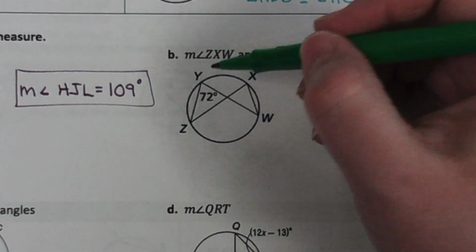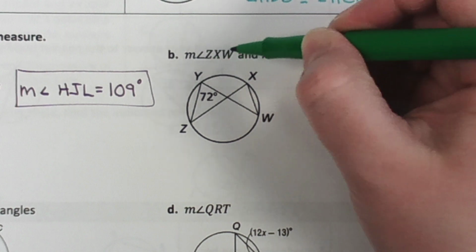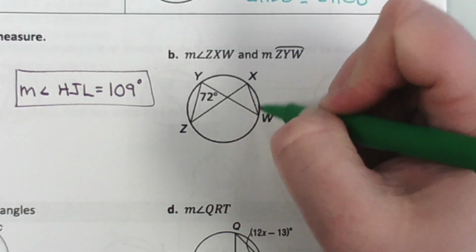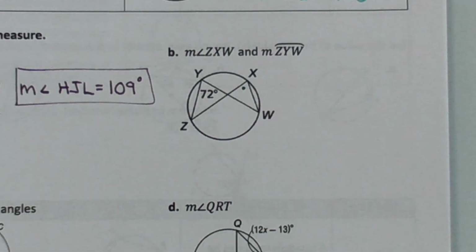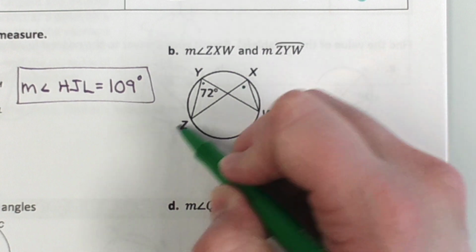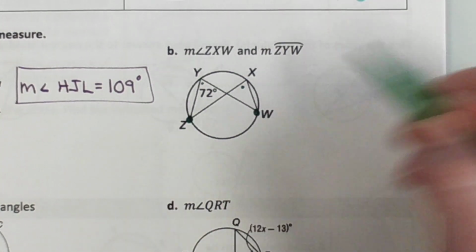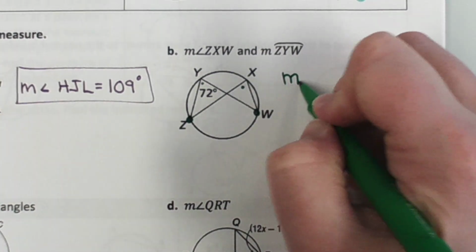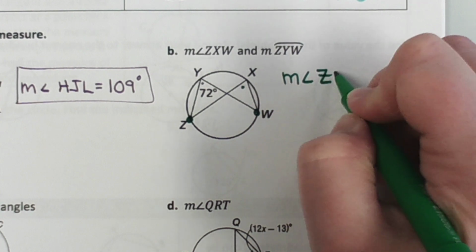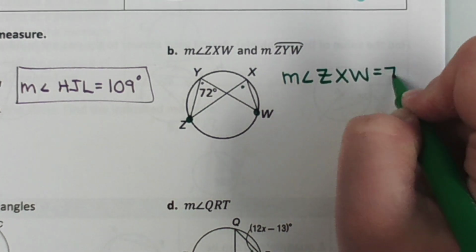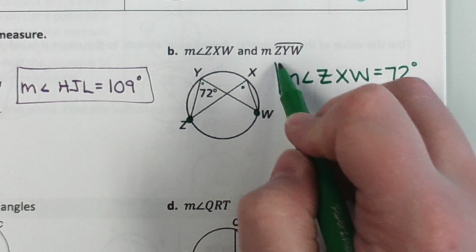Okay. So, measure of angle ZXW is next. I want that angle. Thoughts on it? Yeah. 72. It's the same as this one because these angles have these same endpoints. So, yes, measure of angle ZXW is indeed 72 degrees.